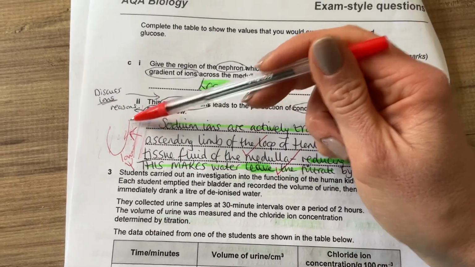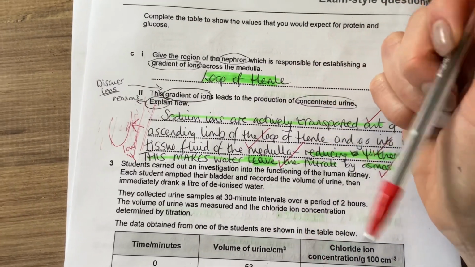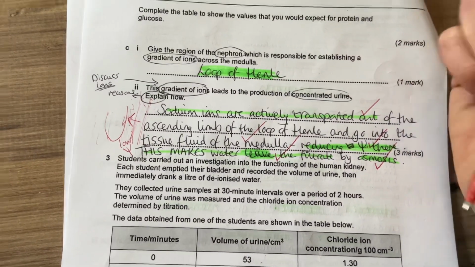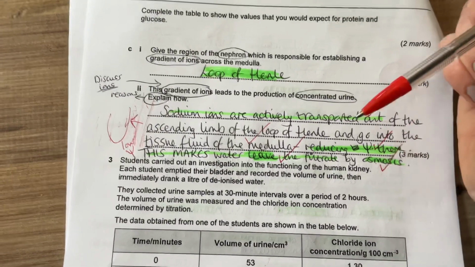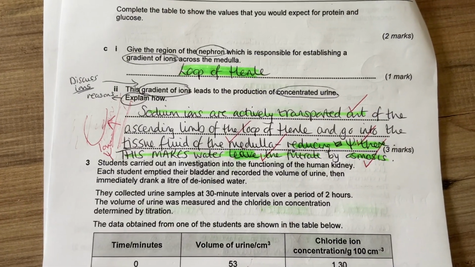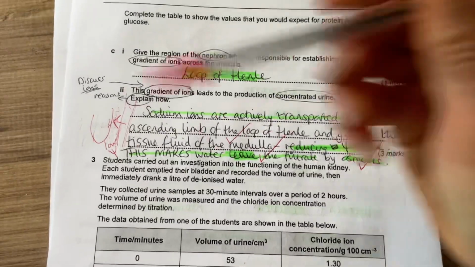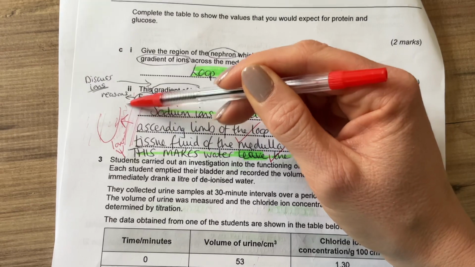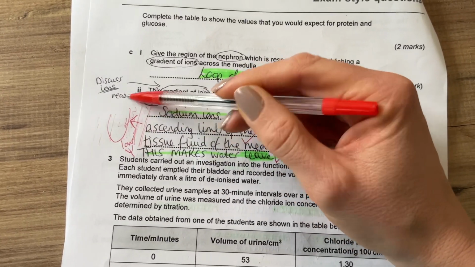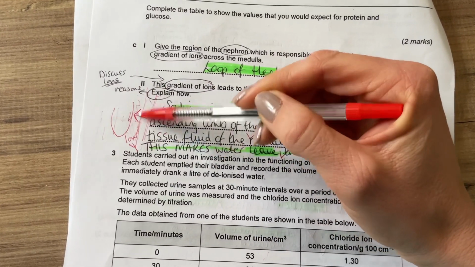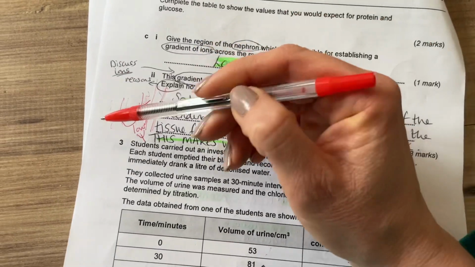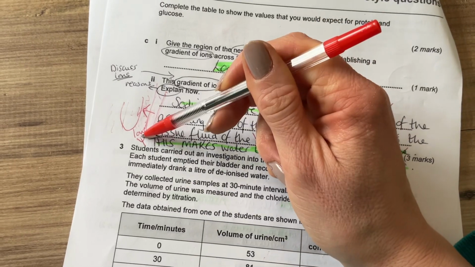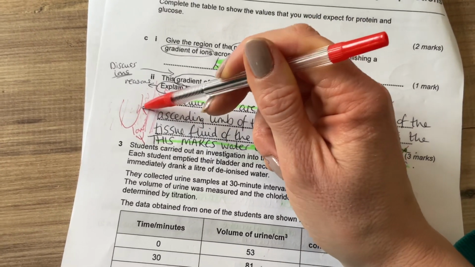But to get water out of anywhere into another area, think about what has to happen. How does water move in an organism? Water moves by osmosis. What is osmosis? Water moving from high to low water potential. So we want to make sure that the water potential outside of the collecting duct, in the medulla of the kidney surrounding the nephron tubules, is low, so water can move out from high to low water potential.